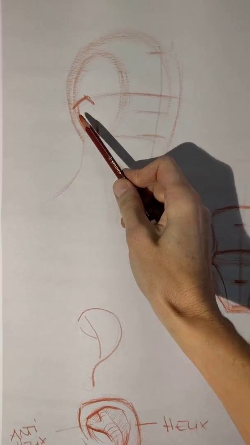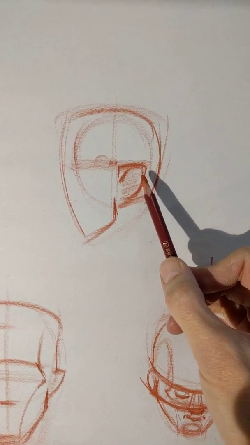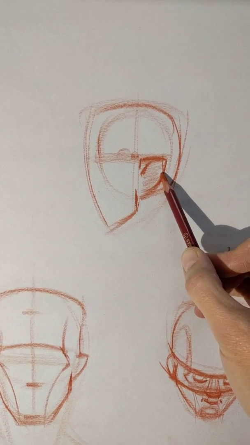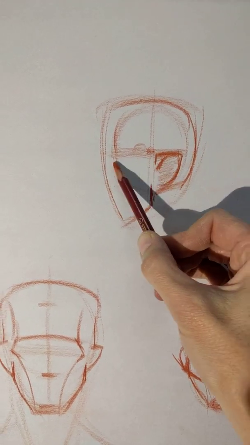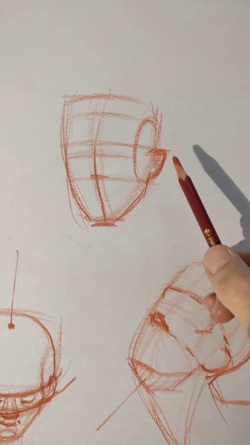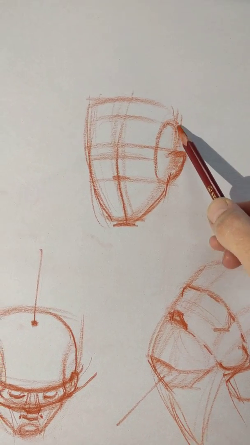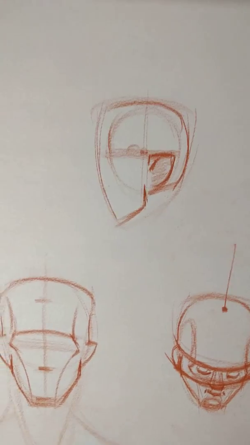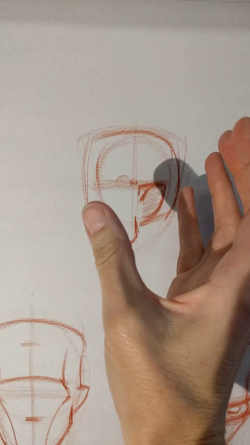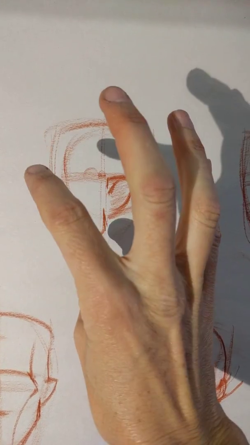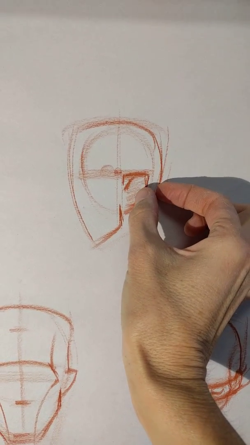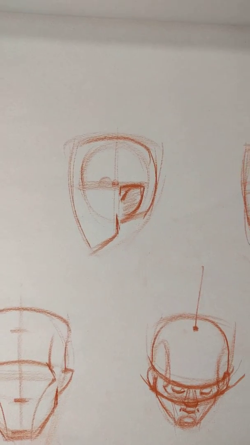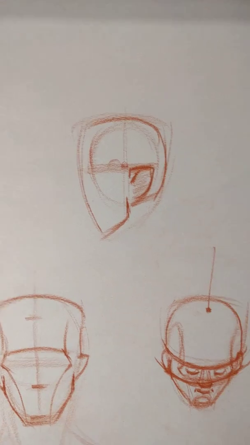Is there a space in between the back of the ear and the back of the head? How big is this space in comparison to the front space? Or is that ear shape even sticking out beyond the edge of the head? As the head will track this way or turn this way, this gap will become bigger and bigger, and this ear will shift more and more towards the front. So that's one thing to look at.